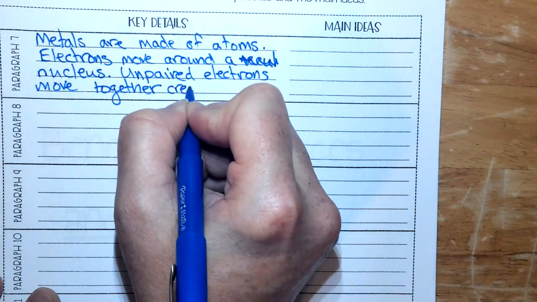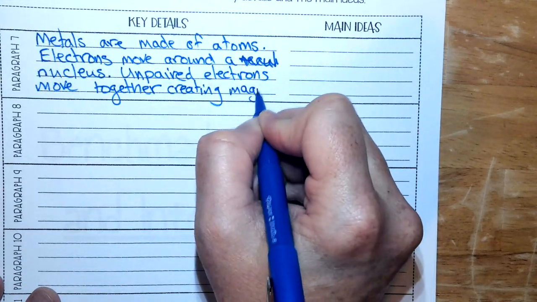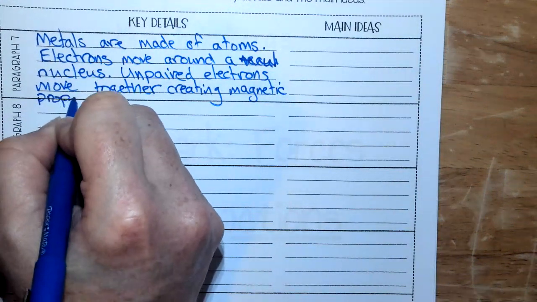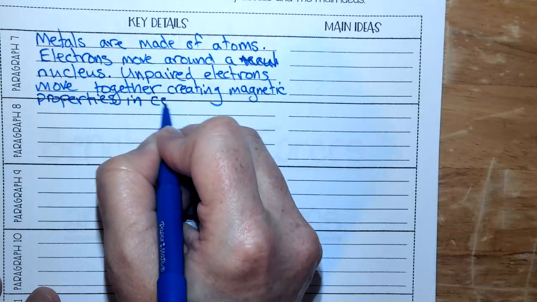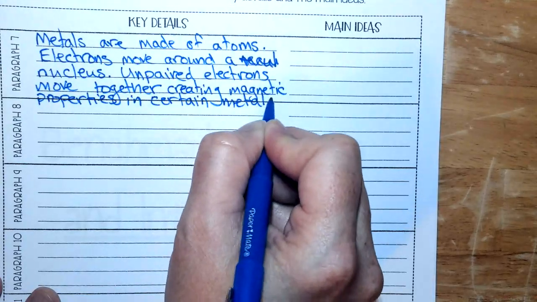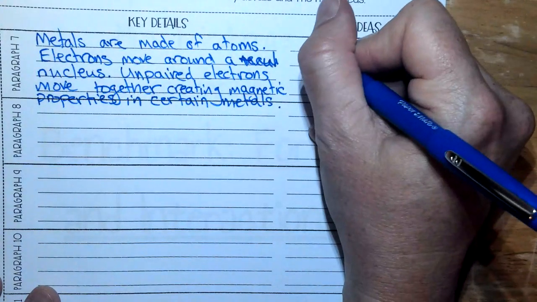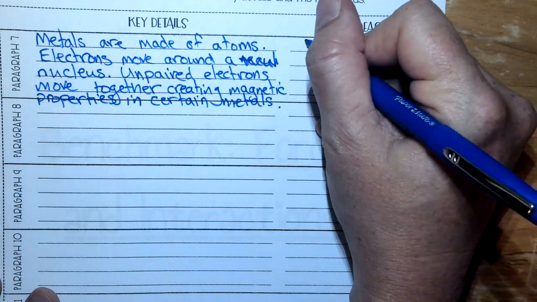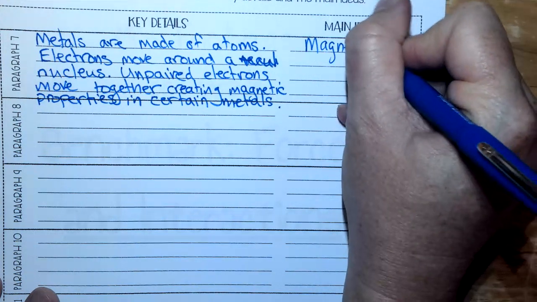So we're going to say creating magnetic properties in certain metals. Remember we talked about that steel and iron and things like that. So for the main idea, we're definitely going to have magnetism is caused by electrons. Because it is telling us what is creating a magnet, right?